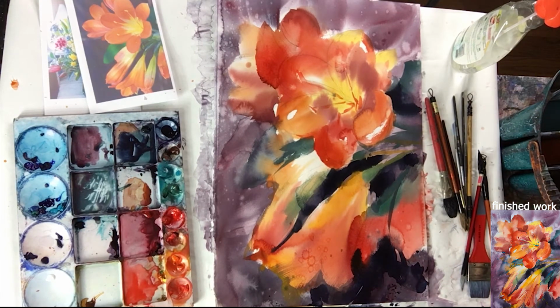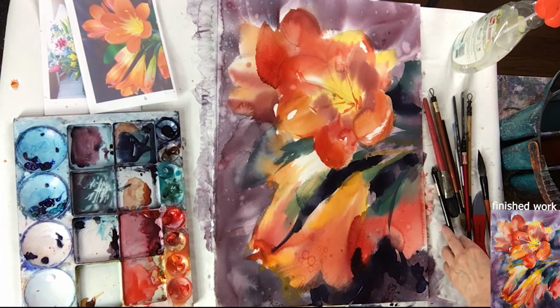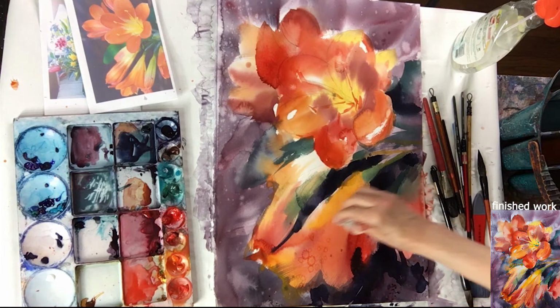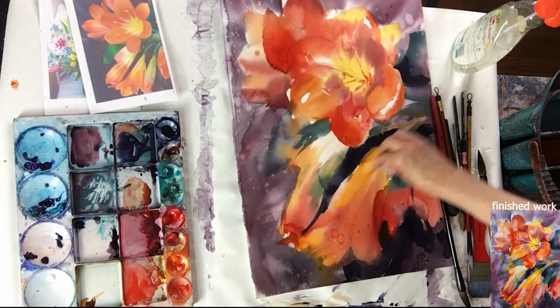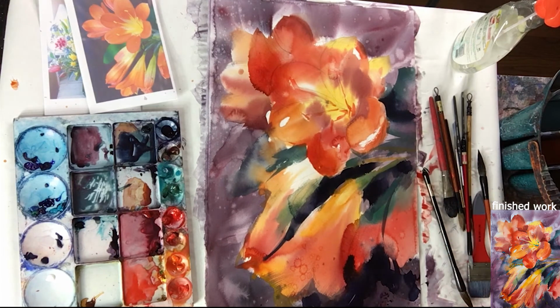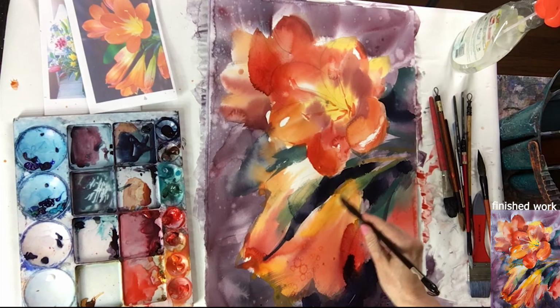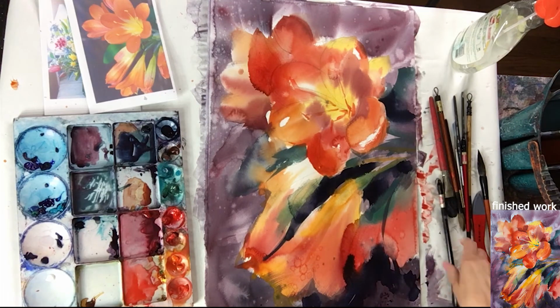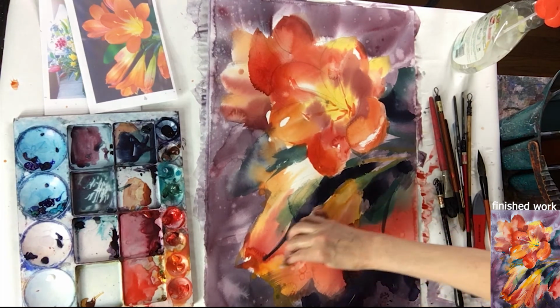There's more. And if you lost some of the light stuff, you can still lift with a wet paper towel. My paper towel is so wet from dabbing my brush on it. You can just wipe some areas if you've lost the light. I just lift with a wet paper towel. So especially that bottom flower right here. If it doesn't lift, just put some clean water, and you can just lift some of these lines.